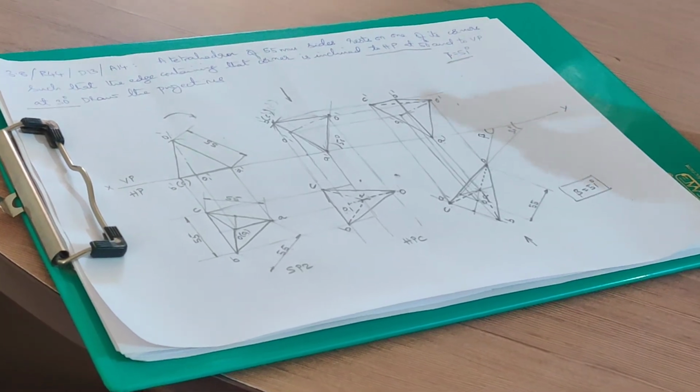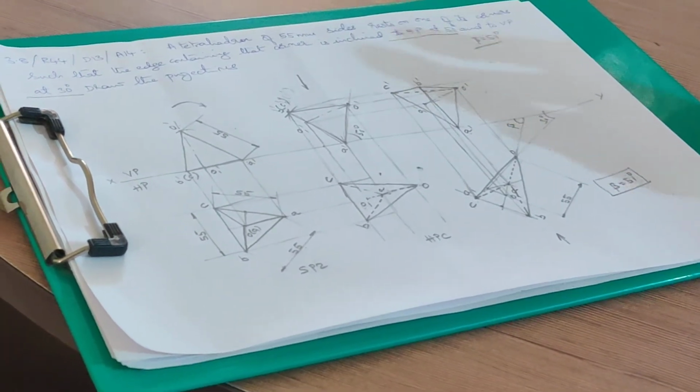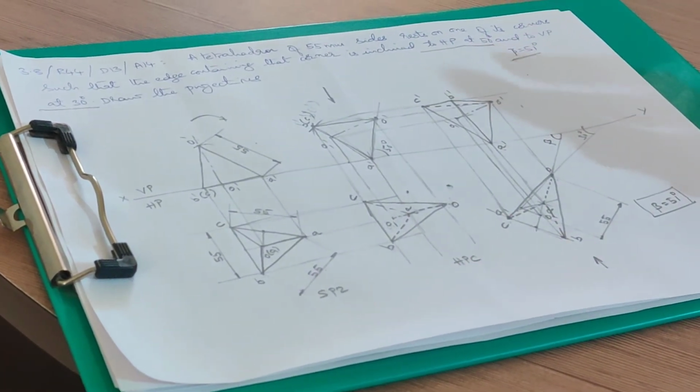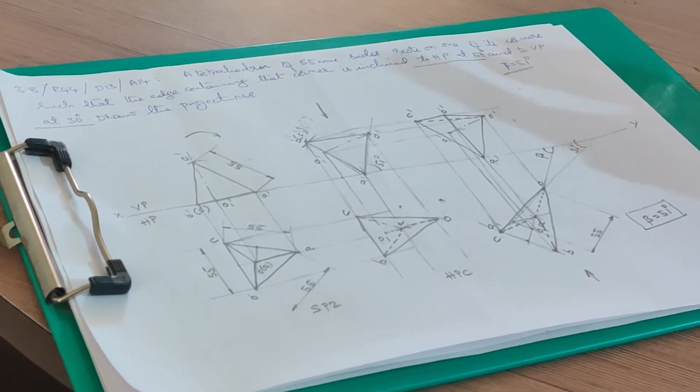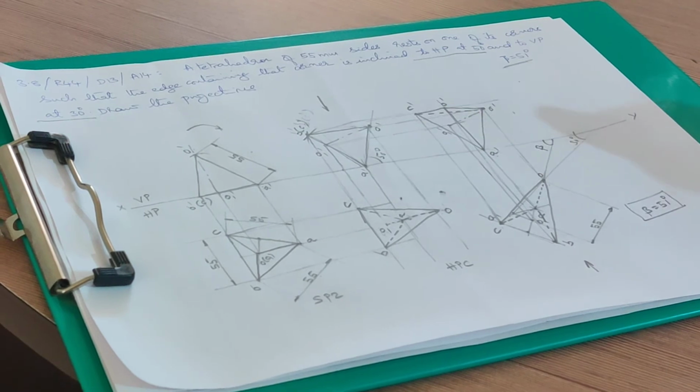So tetra means 4. So tetrahedron is similar to a pyramid, whereas hexahedron is similar to a prism. So these are some special cases of prisms and pyramids.